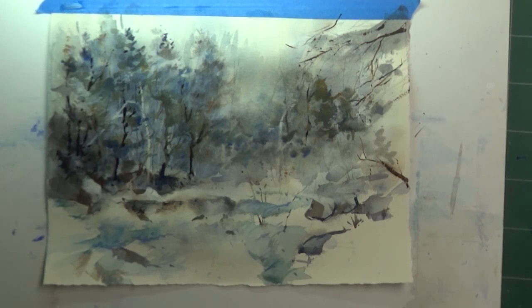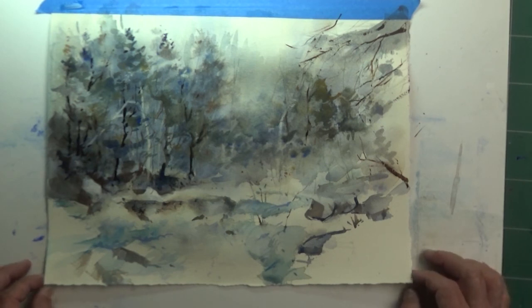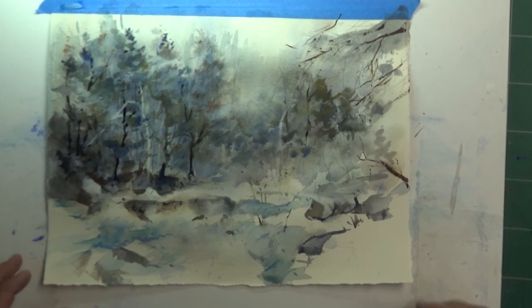Hopefully that'll do it. So that's it for now. That's what I've done. Hopefully it works out for you. We'll have to again put it up, take a look at it as it dries out to see where it's at, but I think we're pretty close to where we want to be.